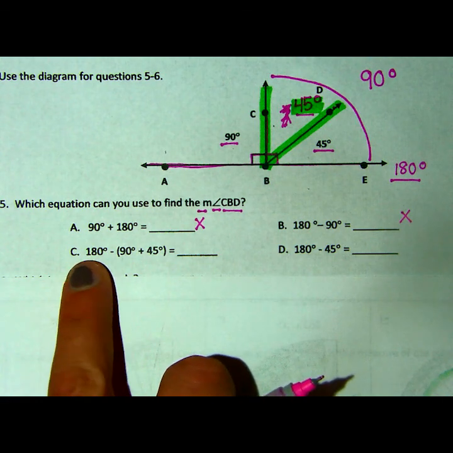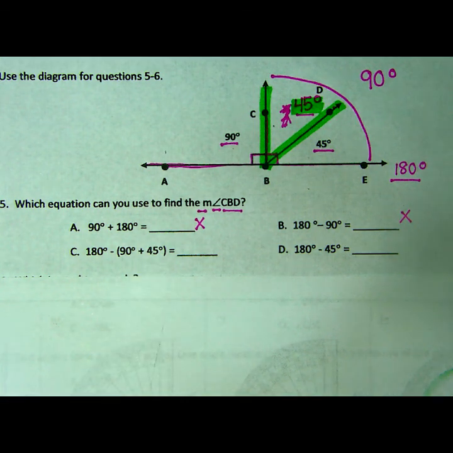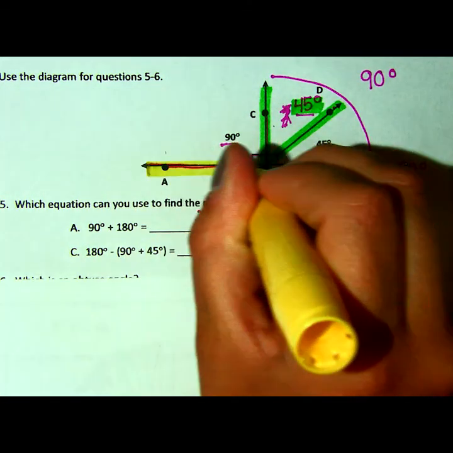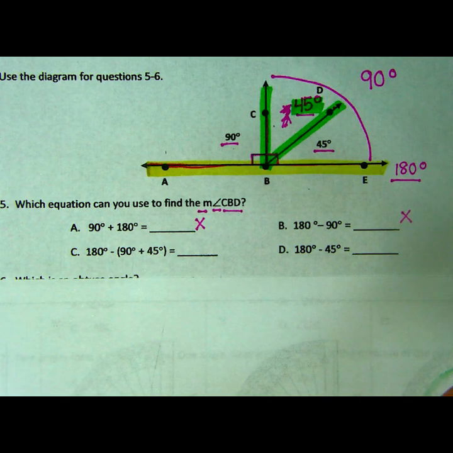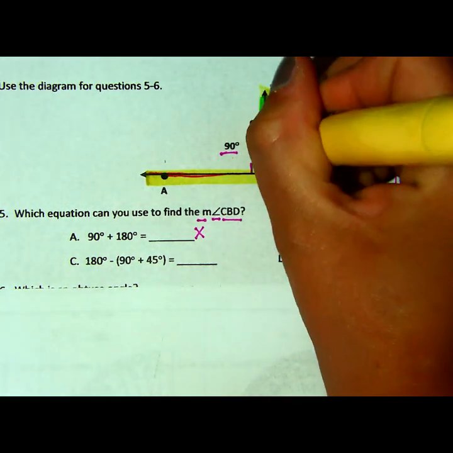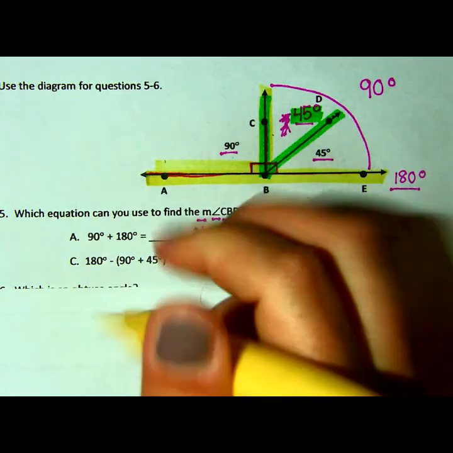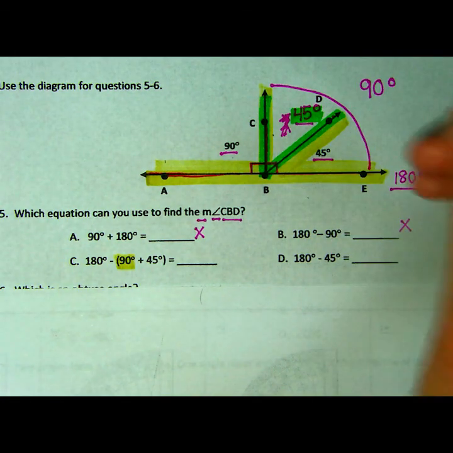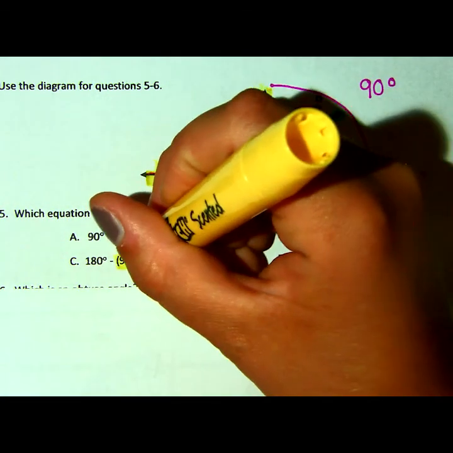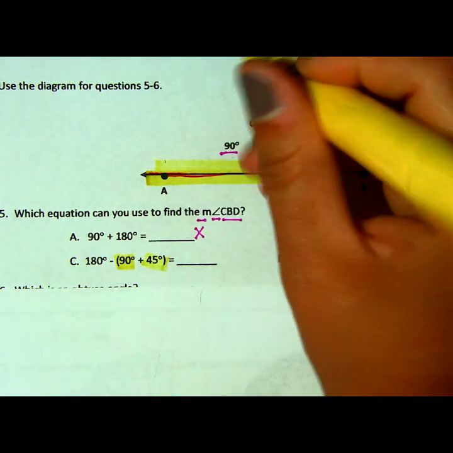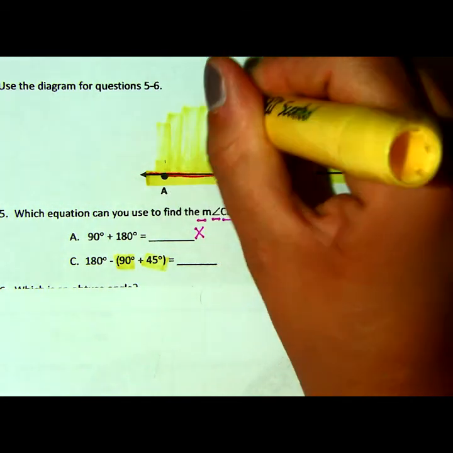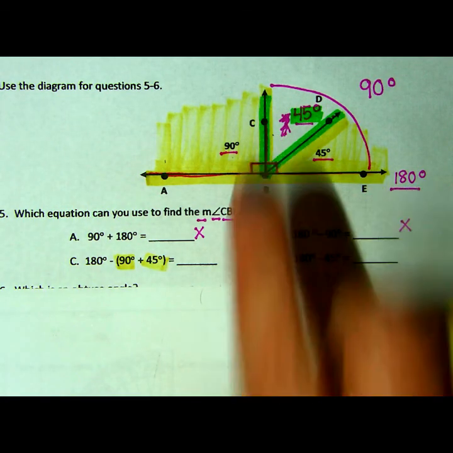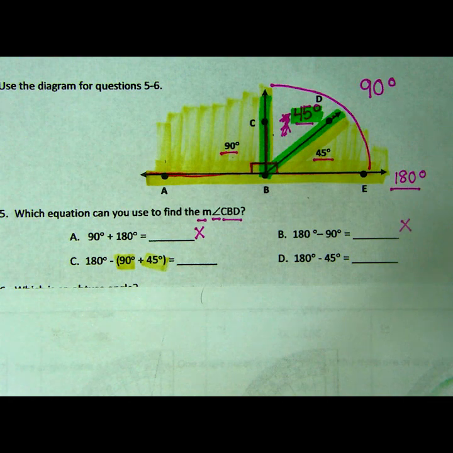What about C? 180 minus 90 plus 45. Well, I guess what they're saying there is take this angle measure, which we know is 180, and then subtract the 90 plus the 45. Well, that kind of makes sense to me, guys. If I take what I know of 180 and I take away this portion plus this portion, I'm going to be left with this unknown measure. Let's try it.